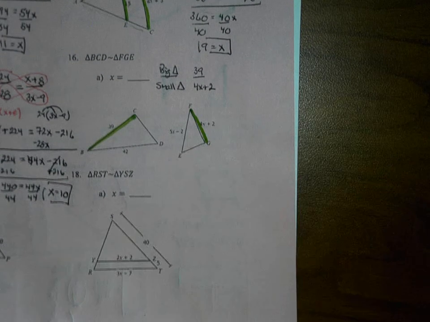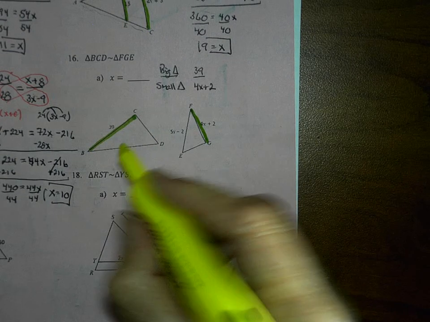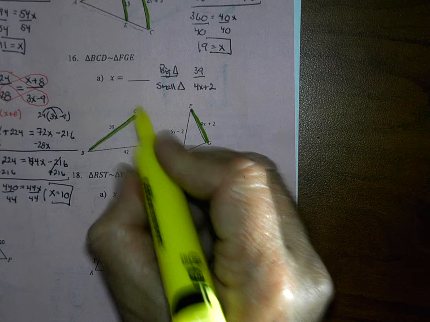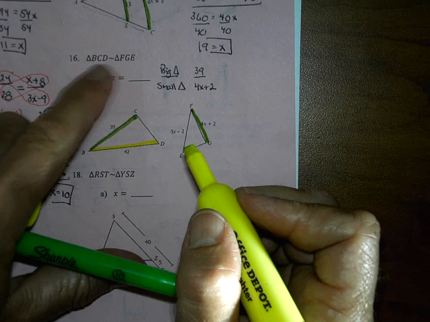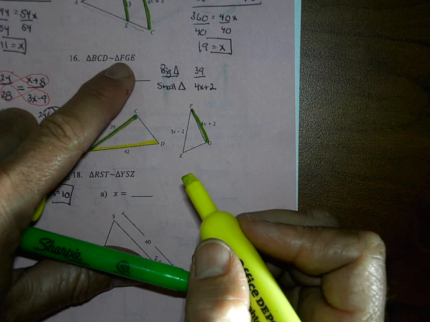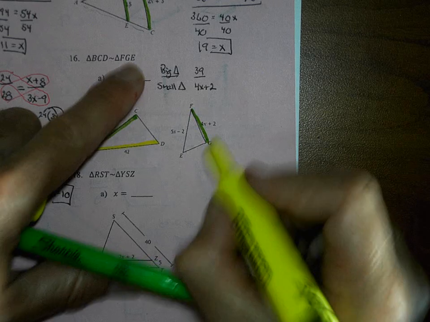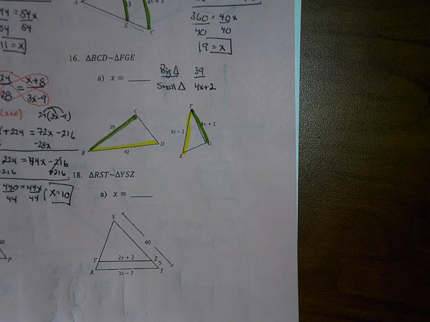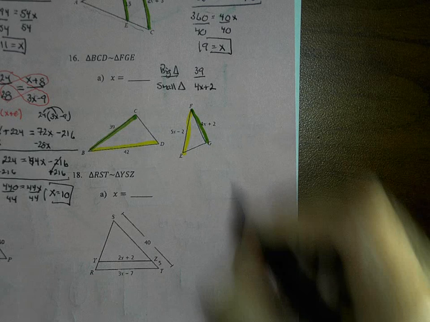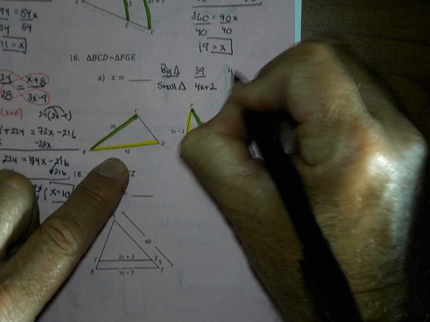Okay, another side from the big triangle, pick sides that you know, don't pick sides you don't know, would be side B to D, which is 42. B to D, the first and the third letter, has to correspond with side FE, which is 5x, and I think that's a minus 2. So 42 over 5x minus 2 would be my other ratio.